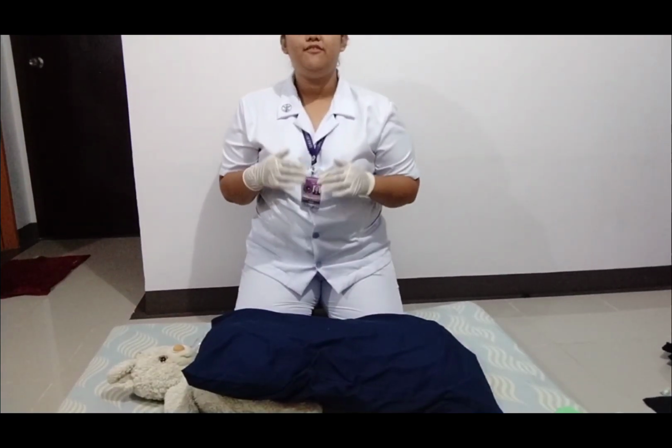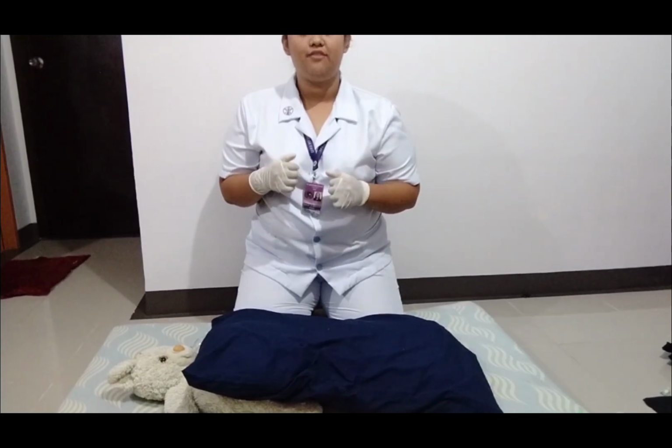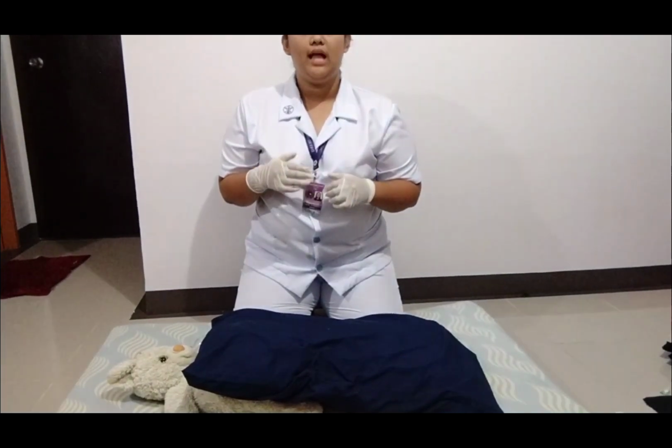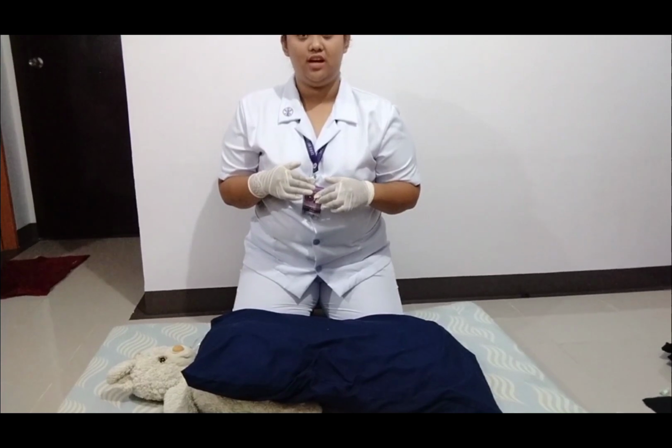After doing that, we'll have to wait for the rescue responders, and then after doing everything of the procedure, we'll have to document the procedure done.